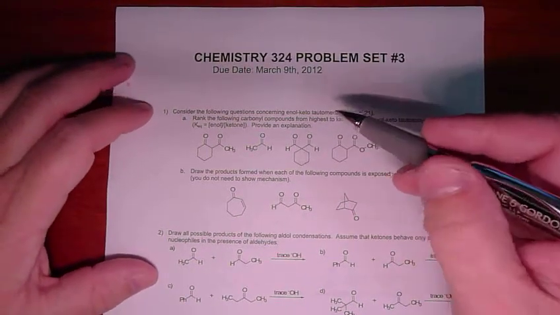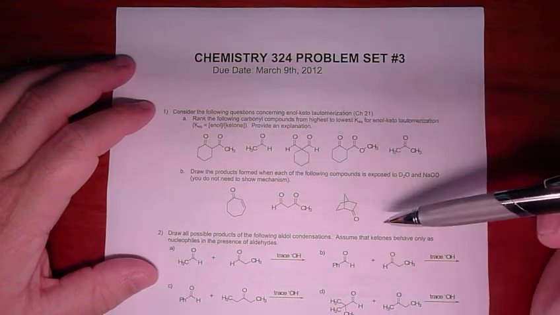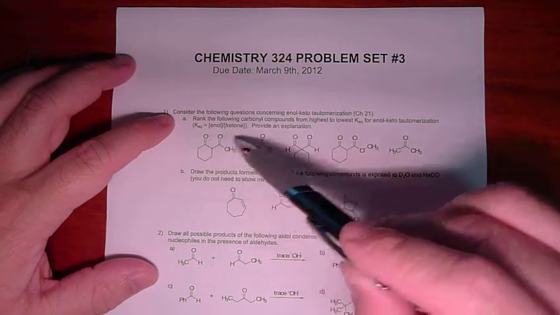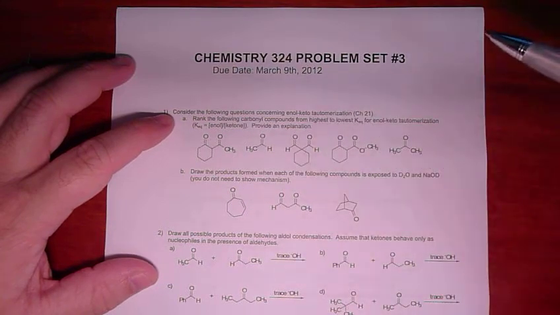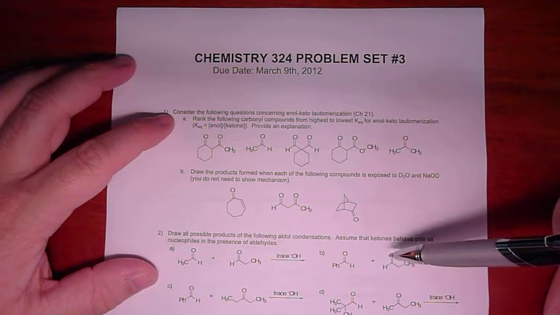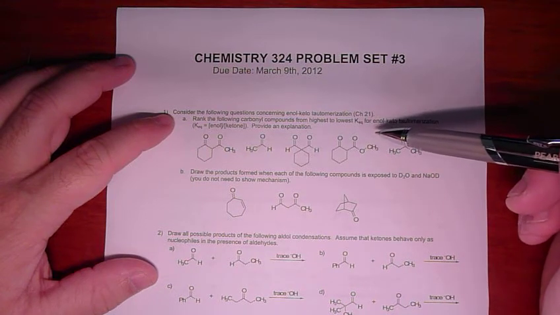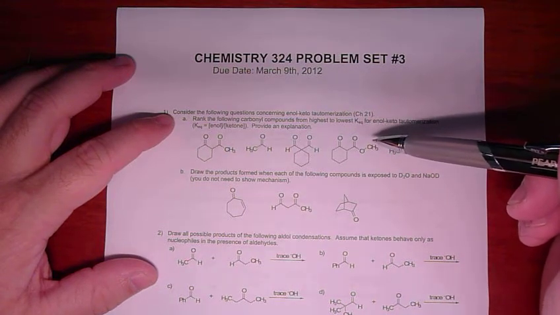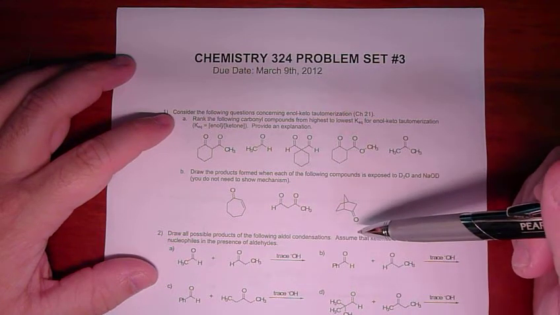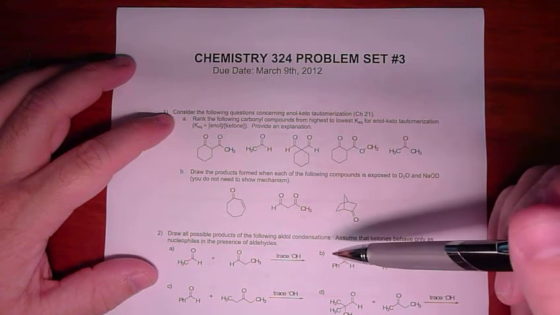So for problem 1, the question is to consider the following questions concerning keto-enol tautomerization. And the question says rank the following carbonyl compounds from highest to lowest KEQ for enol keto tautomerization. So the highest equilibrium constant is going to be the molecule that is most prone to form the enol form of the molecule.